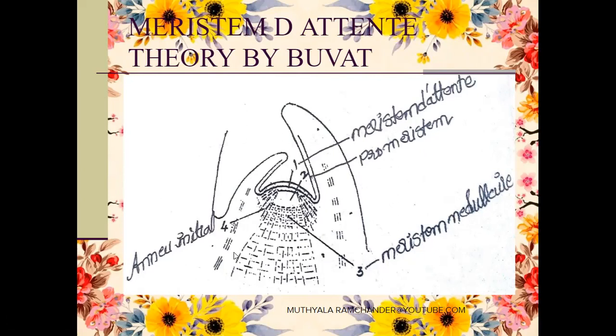From these four types of meristems, the meristeme d'attente tissues take a rest position until the development of reproductive organs in the plant body. But the remaining meristems, like the anneau initial, participate in periclinal divisions and develop into dermatogen, which develops into epidermis of shoot.